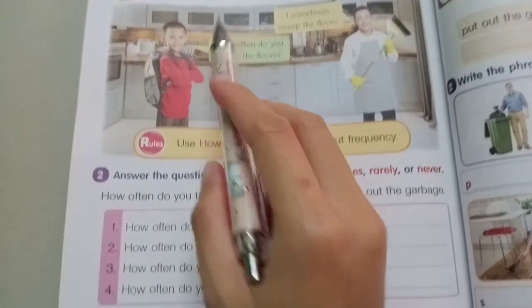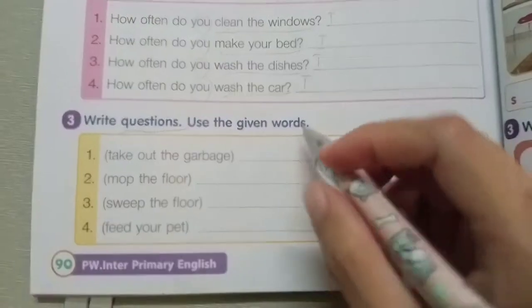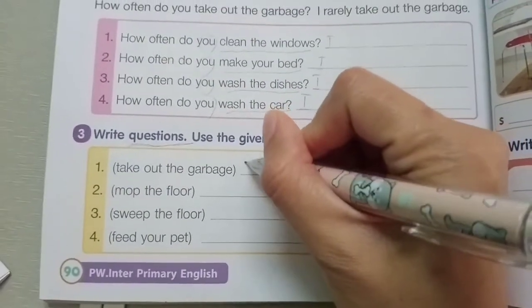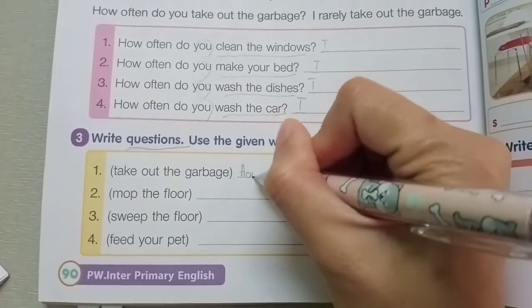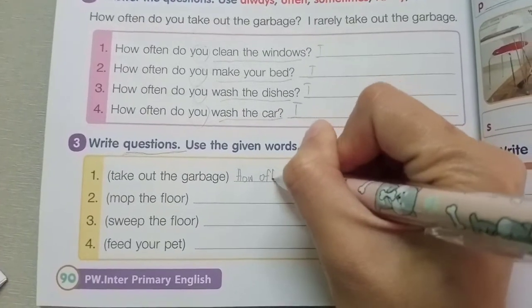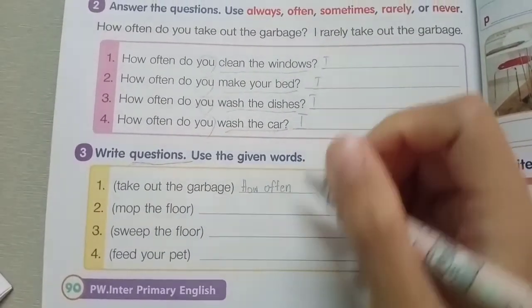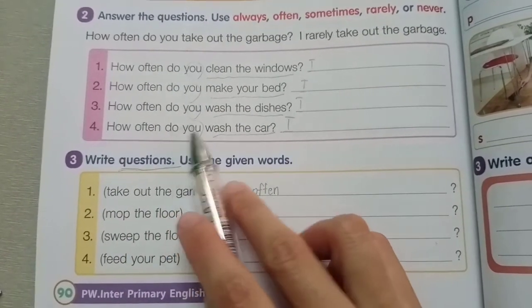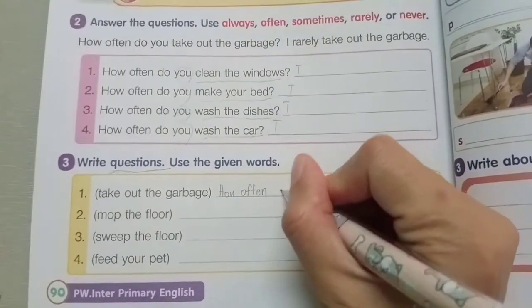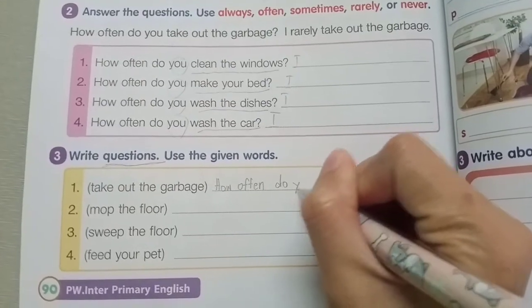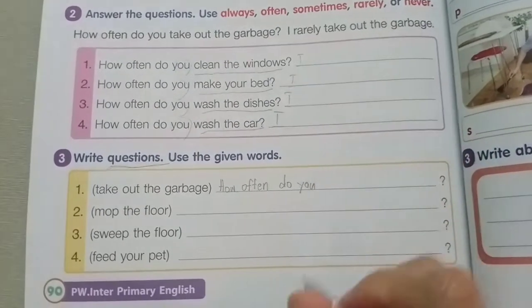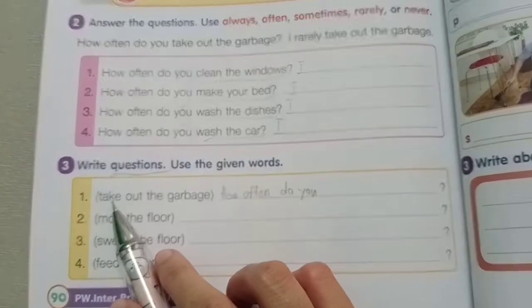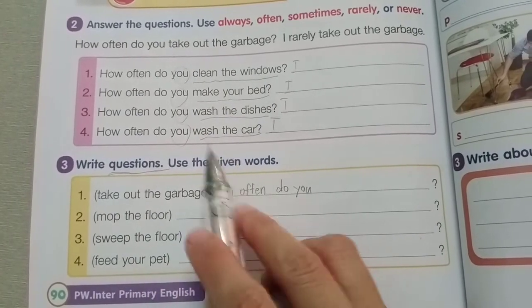Okay, how often. So you can also write down how often. How often do you take out the garbage, and then question mark.